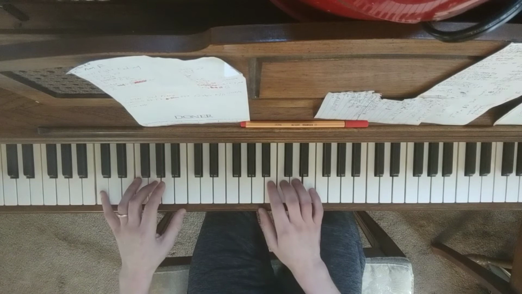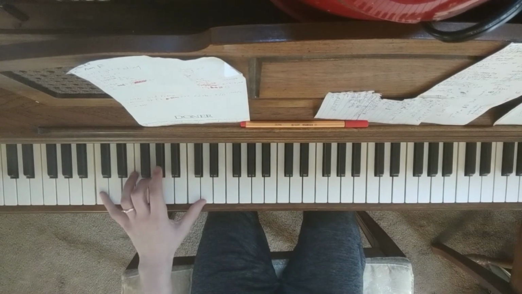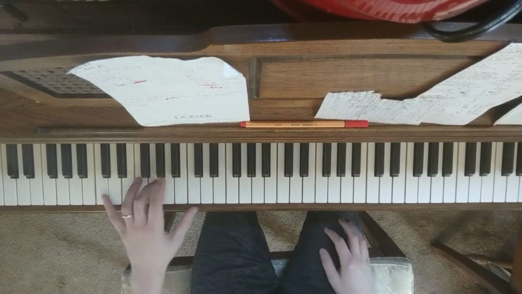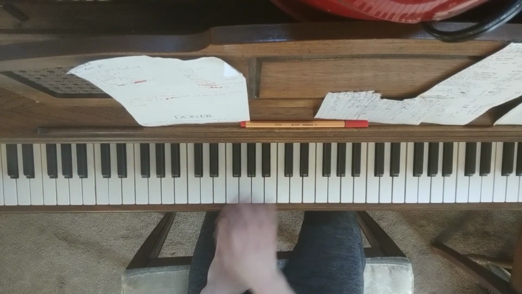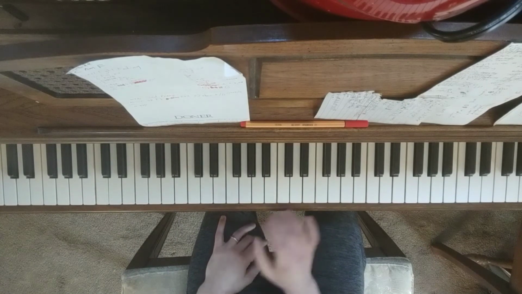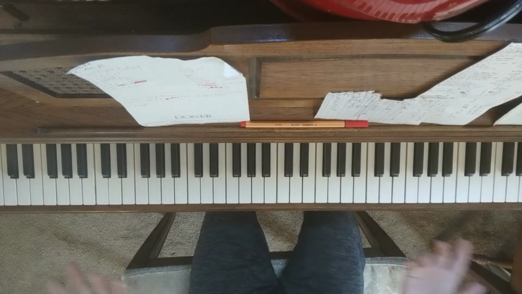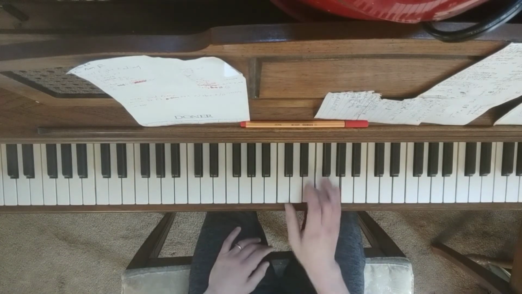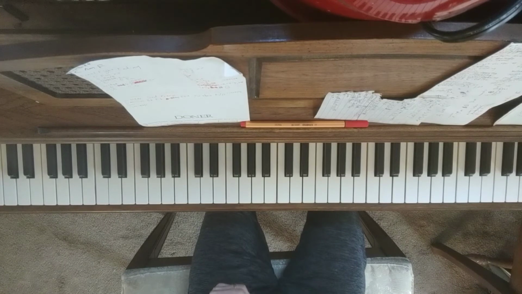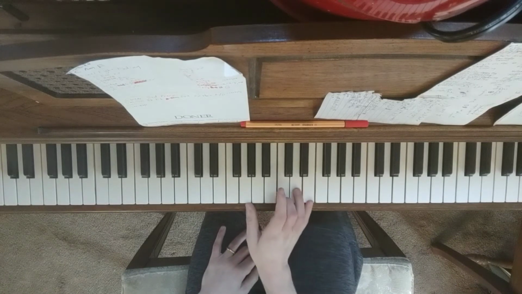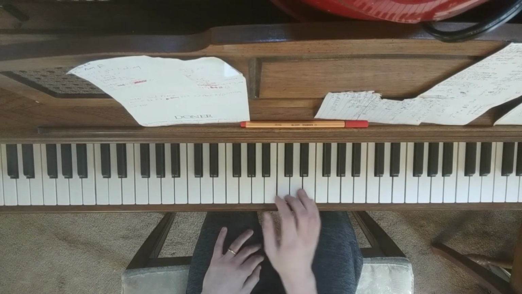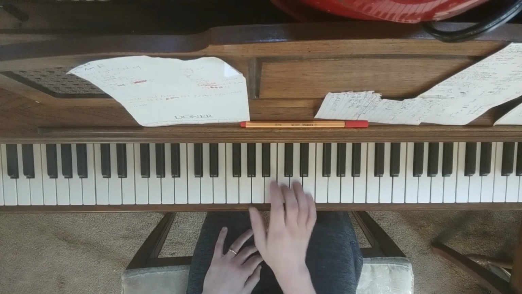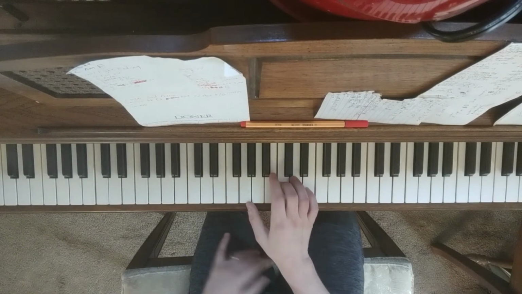The only reason inversions are good to know is that they give a different sound musically. A lot of times a song ends on the root chord, like C major. But if you end it with the first inversion, G, C, E, with the third on top, it gives it a lingering quality.